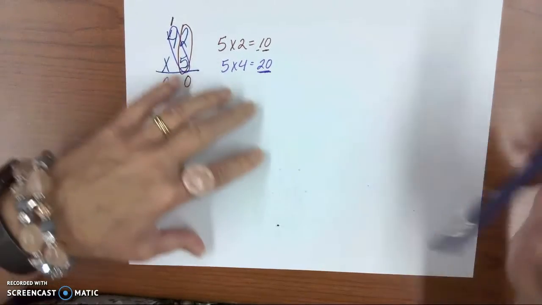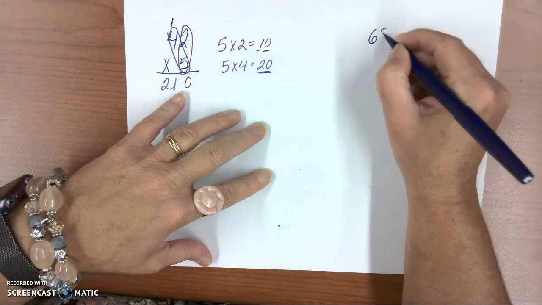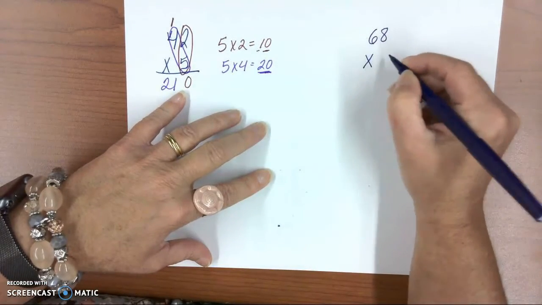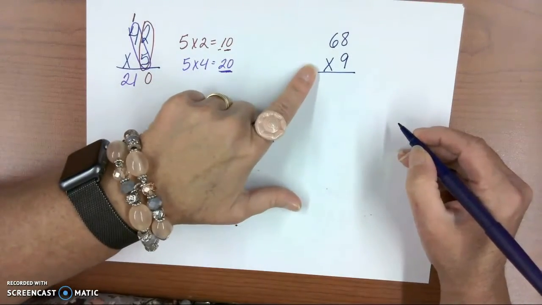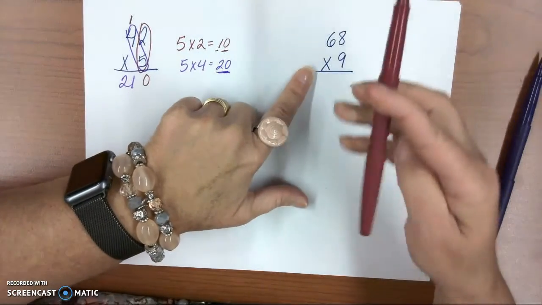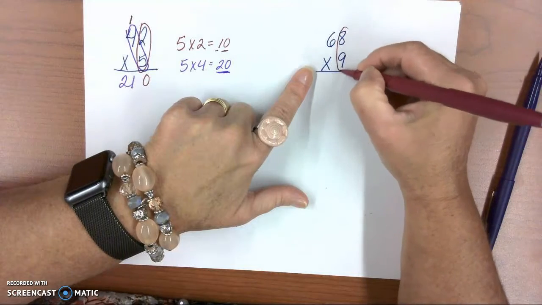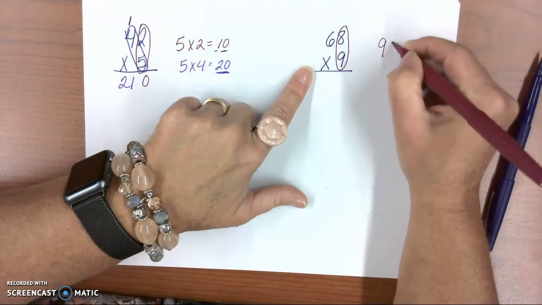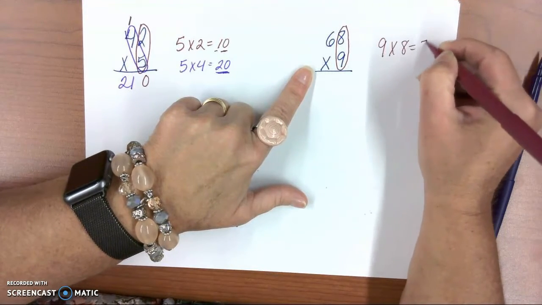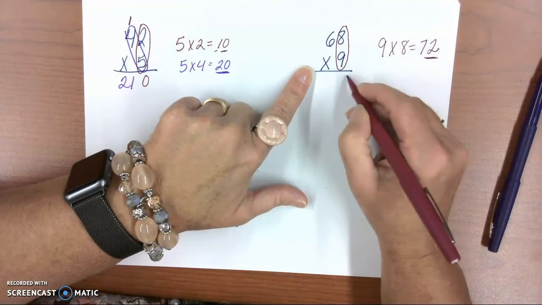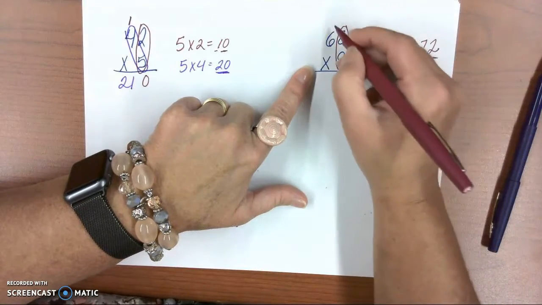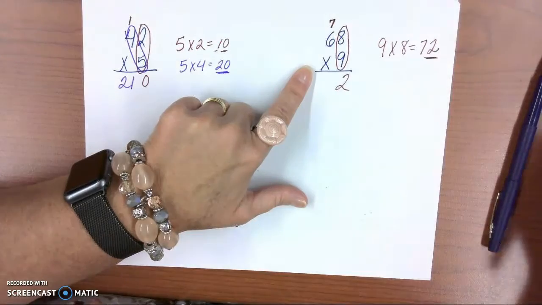Let's try one more. Let's try 68 times 9. We're going to start again with our ones place. 8 times 9, or 9 times 8. 9 times 8 is 72. Our ones place here is a 2, and we're going to carry those 7 tens to the tens place here.